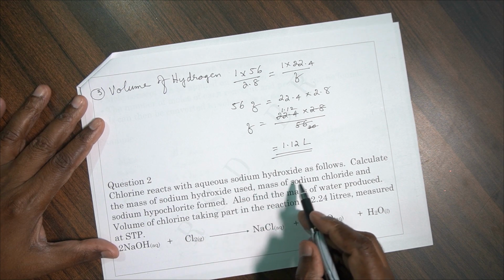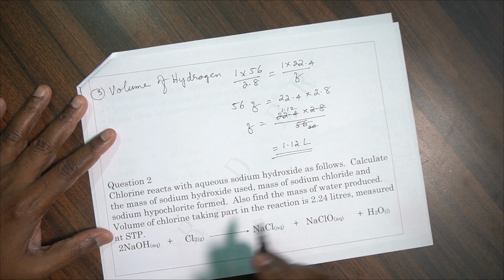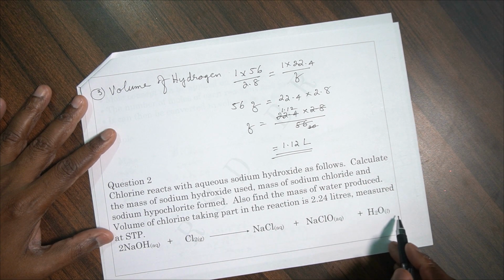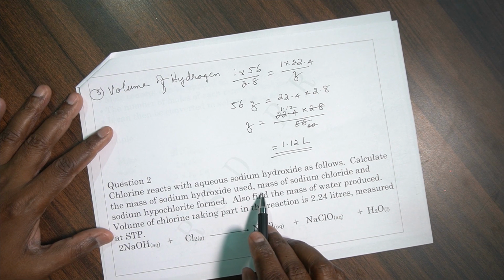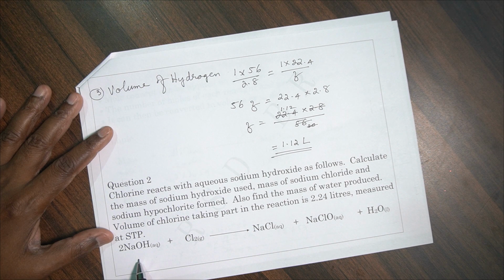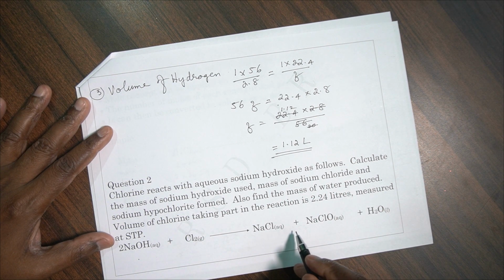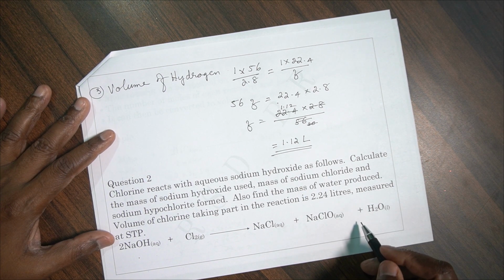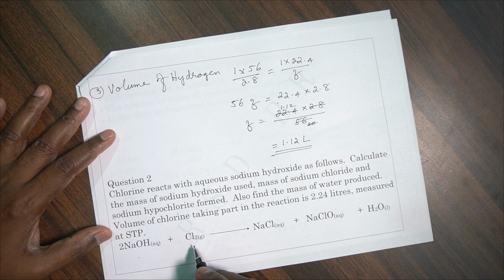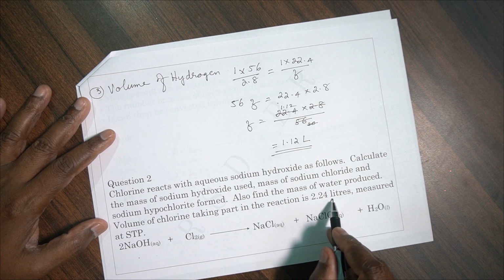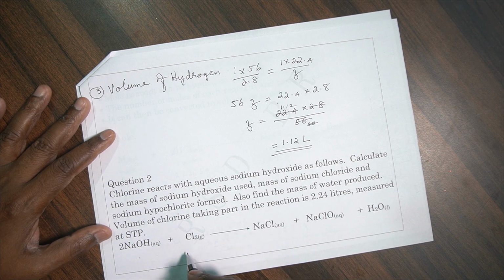Chlorine reacts with aqueous sodium hydroxide as follows. Sodium hydroxide and chlorine are reacting. The products are here. Calculate the mass of sodium hydroxide used. Mass of sodium hydroxide used is asked. Mass of sodium chloride and sodium hypochlorite formed. Also find the mass of water formed. All weights here. And this one is in volume. This is a gas. Now I think this is not asked. Volume of chlorine taking part in the reaction is 2.24. Okay, this volume is given.